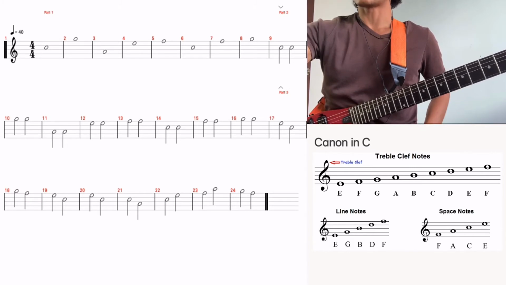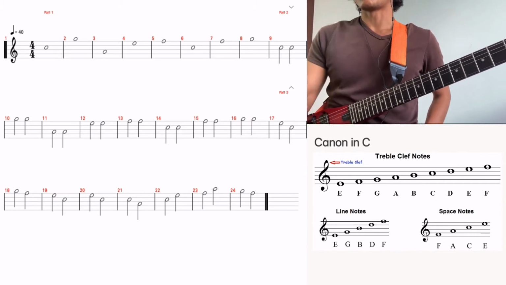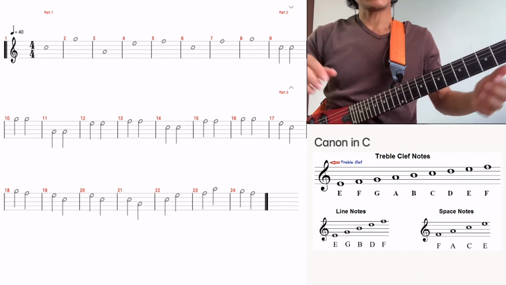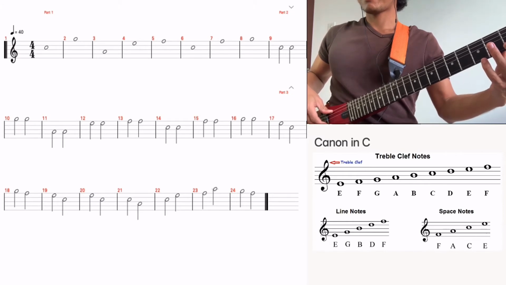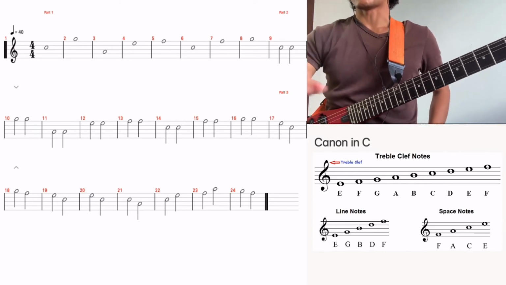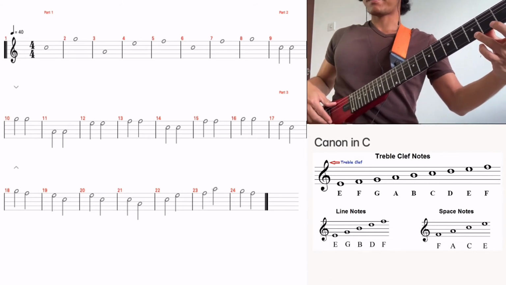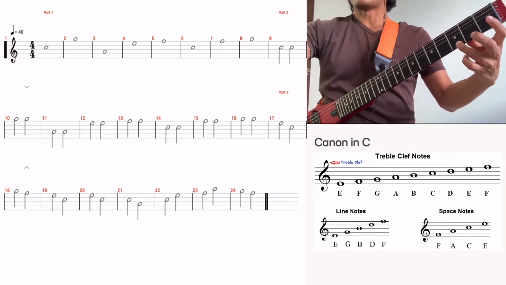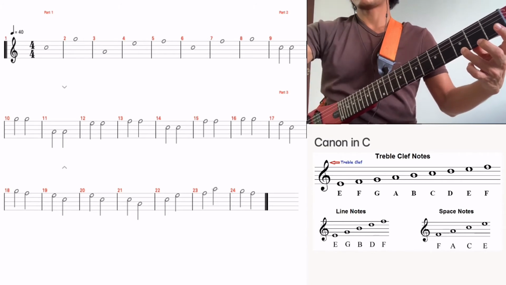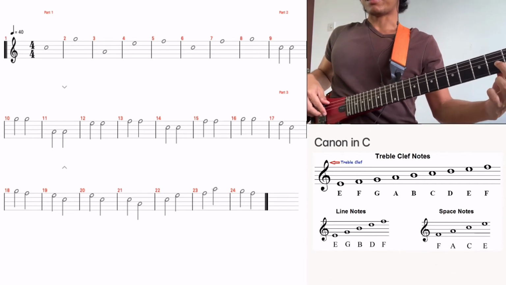So these first 2 notes are the same notes, and they are both space notes, right? So third space, what is the name of that note? That is the C note. So that's the second string, first fret. Okay, and the next note is that high note. So remember that high note is the G note, right, on the first string, third fret. And we go on to the next note, which is the space note on the second space. So that's the A note.